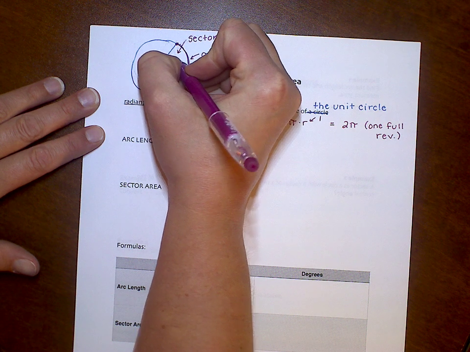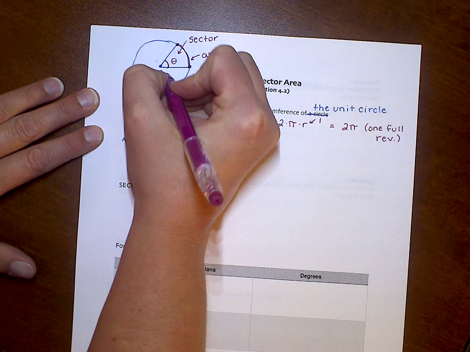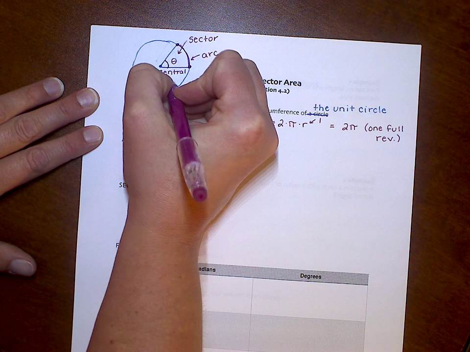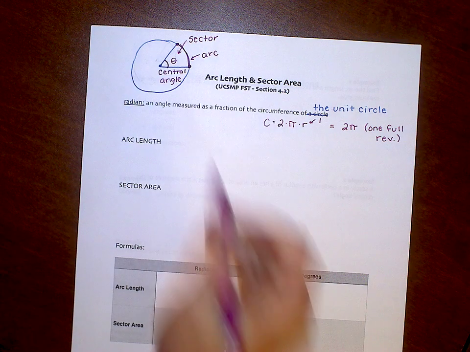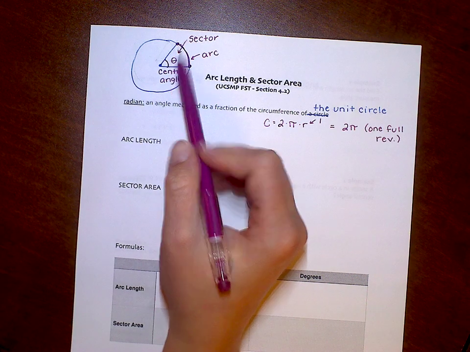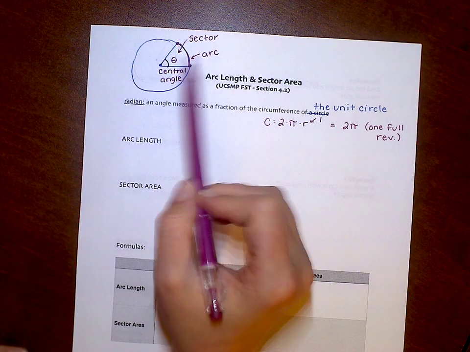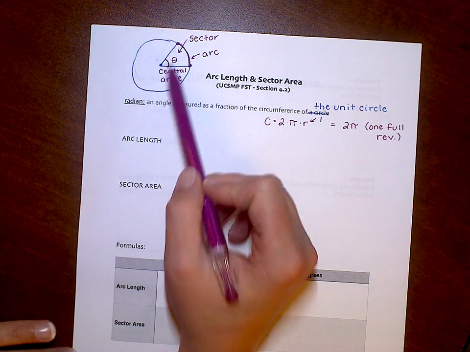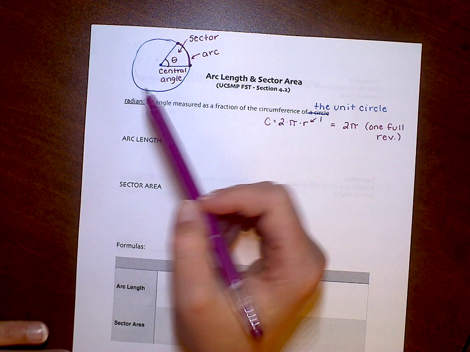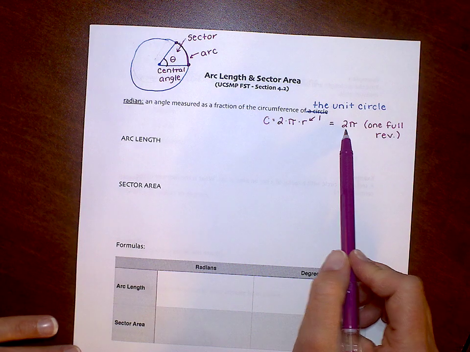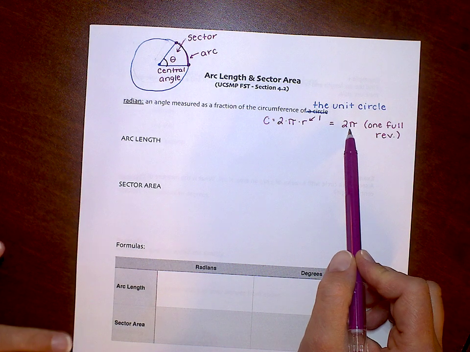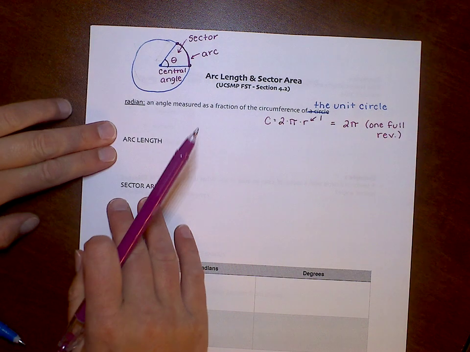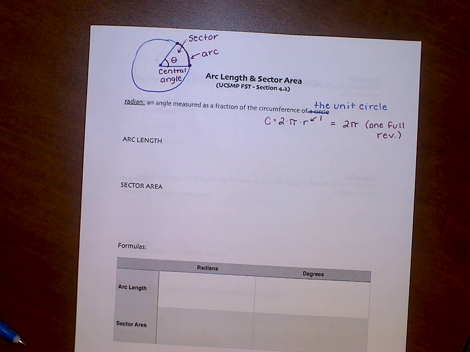Okay, so I'm going to mark this with theta, and that angle is referred to as a central angle. And that central angle is what defines that fraction for us. If we're talking in degrees, there's 360 degrees in the circle, so the fraction would be theta out of 360. If we're talking in radians, 1 full revolution, or the entire circle, is equivalent to 2 pi, so we would say theta out of 2 pi. That's going to become really important down here when we start talking formulas.